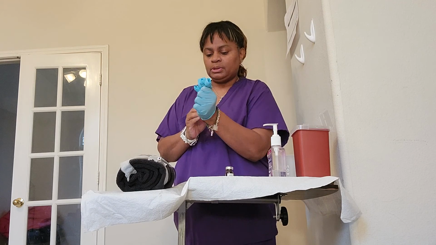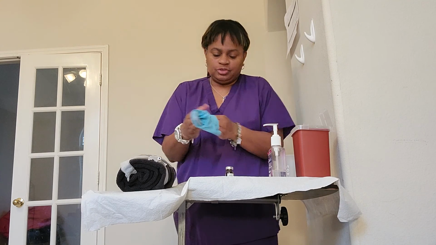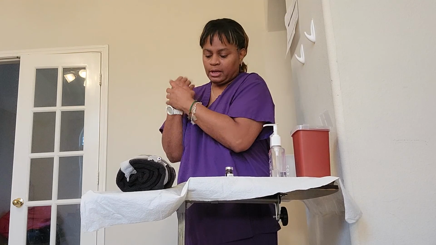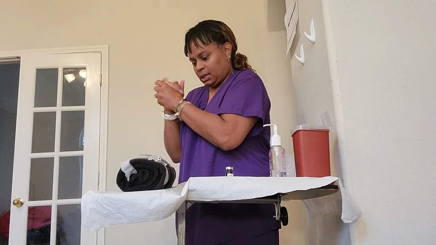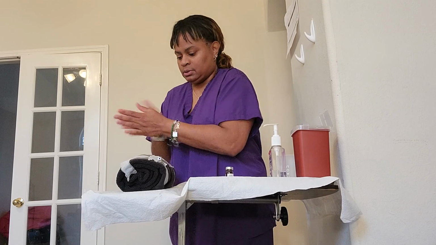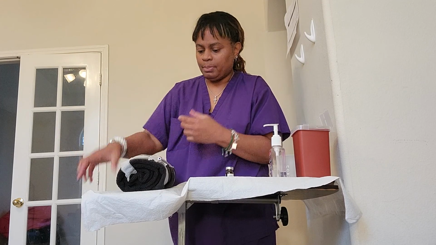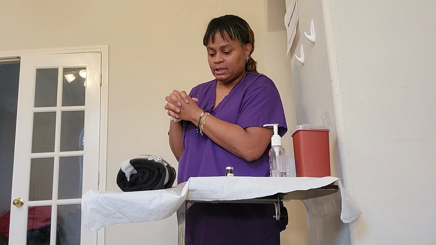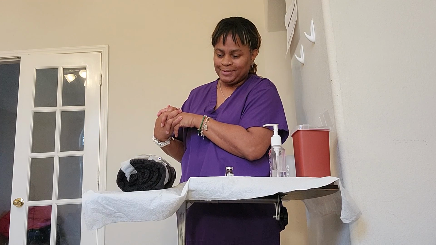Good. So I'm going to put the call bell in reach, and then I'm also going to check your side rails, make sure that they're up and you are safe. There's your call button, and here are the side rails. Okay, if you need anything, just press the button and call us, and we'll be in here to see what you need. Okay, have a good day.